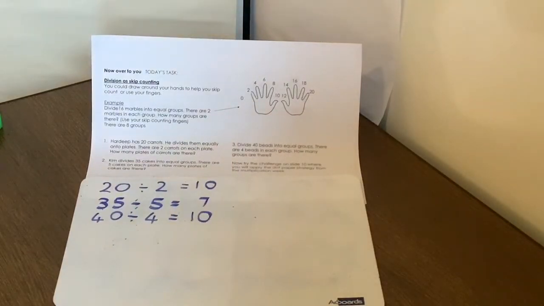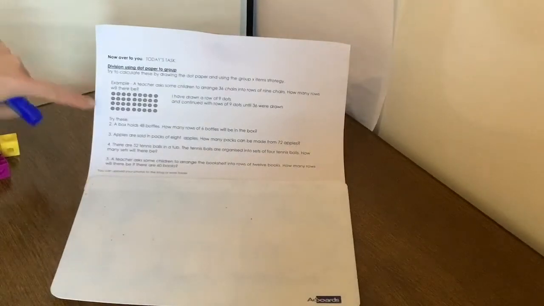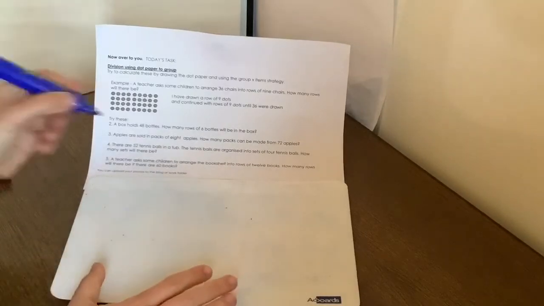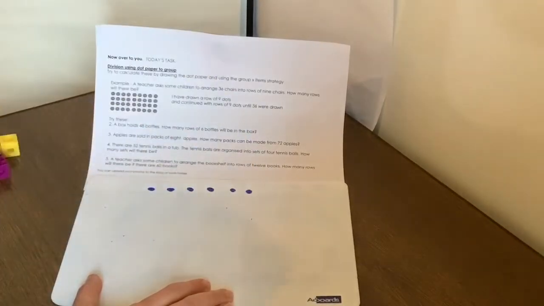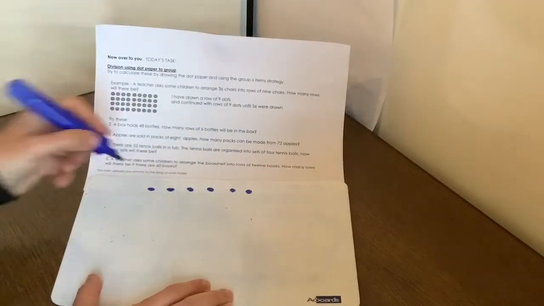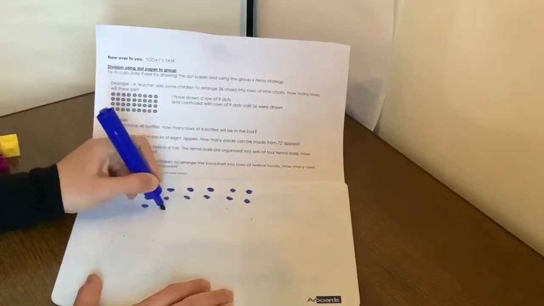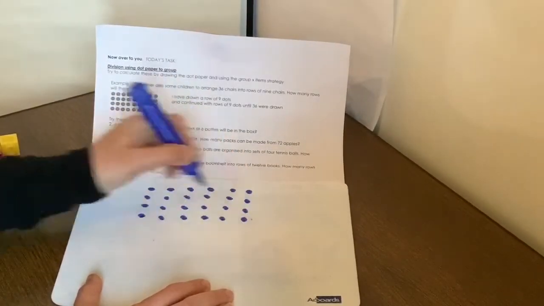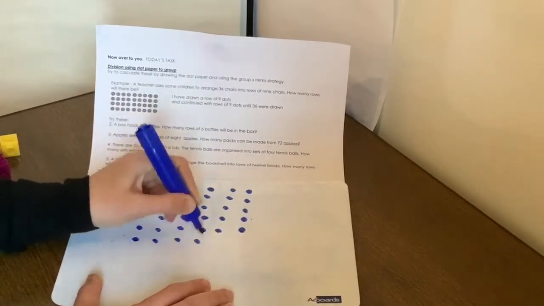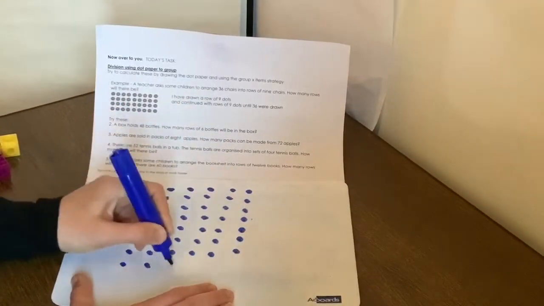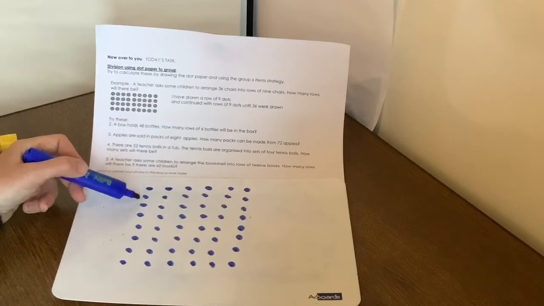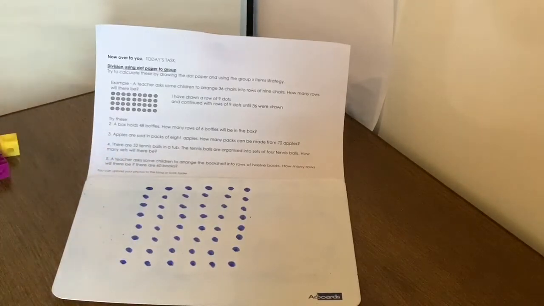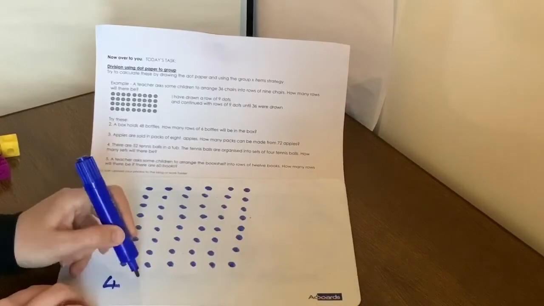Now let's have a look at the dot paper. Okay, dot paper. So we'll start from this question. A box holds 48 bottles. How many rows of 6 are there? There's our row of 6. Now let's get to 48. So there's our 48. So how many rows? 1, 2, 3, 4, 5, 6, 7, 8. So 48 divided by 6 equals 8.